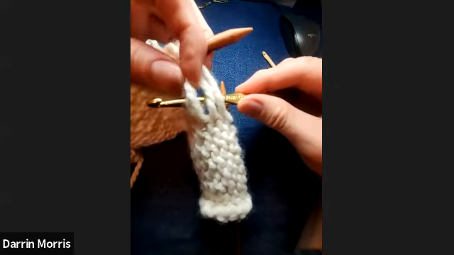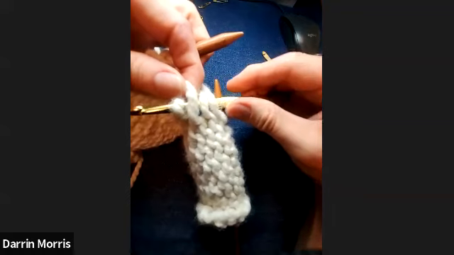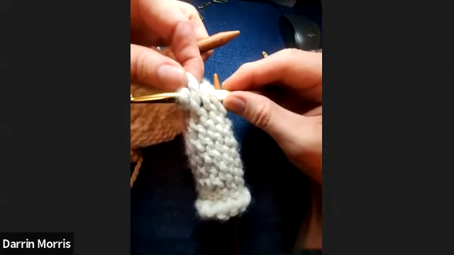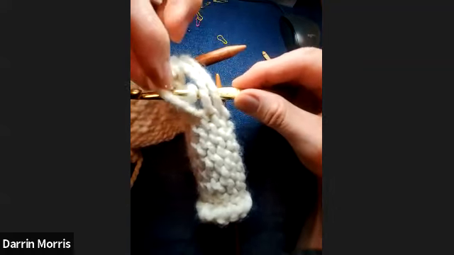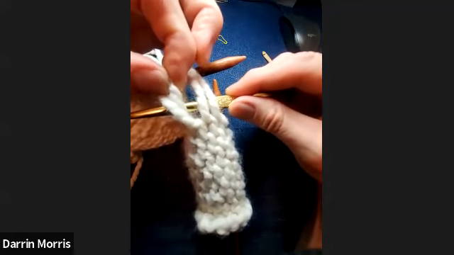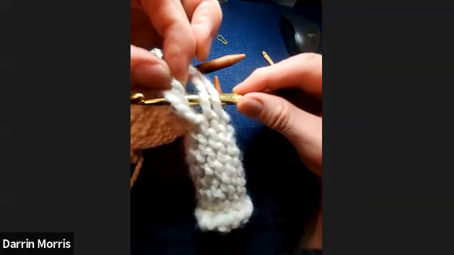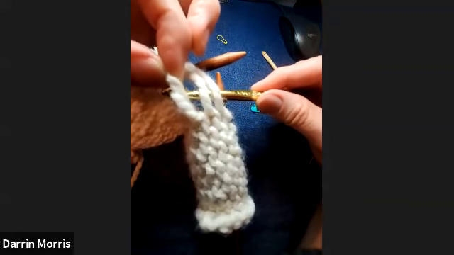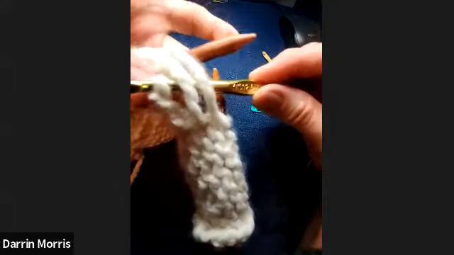So you want to make sure that you give your hook a lot of neck. It leapfrogs over. You hold on to your active stitch or your working loop, and then you use your hook to pull that bar through.